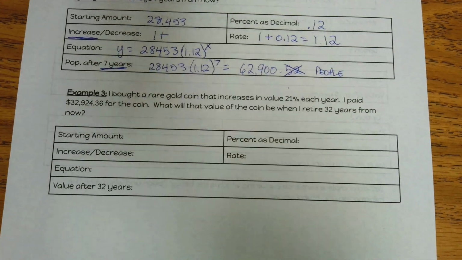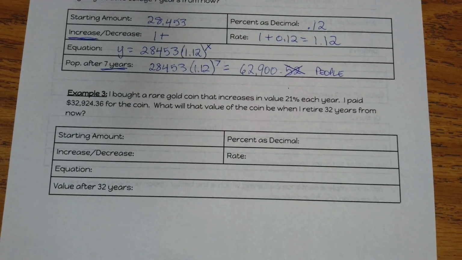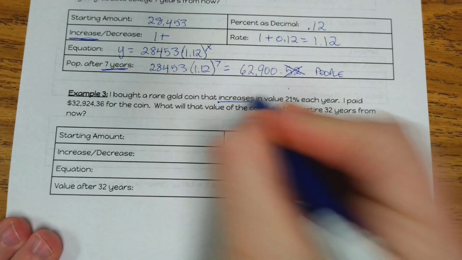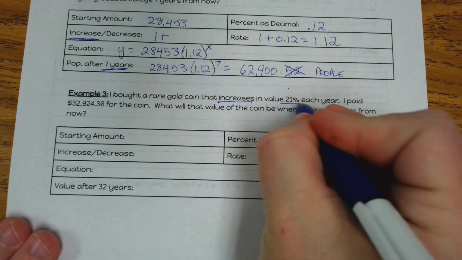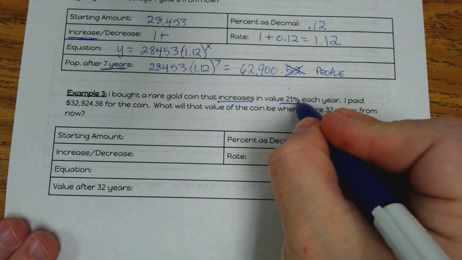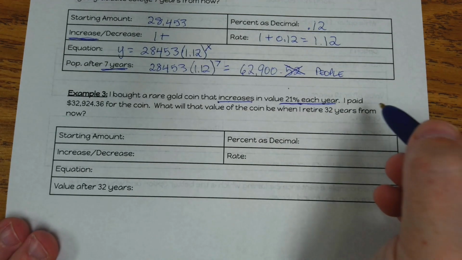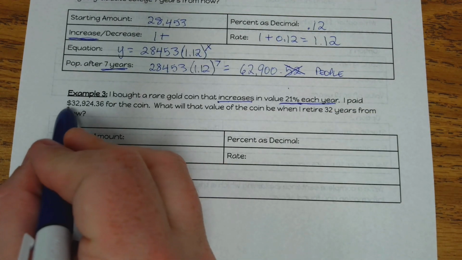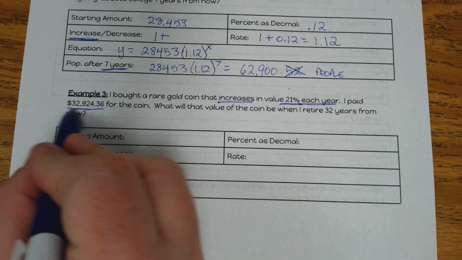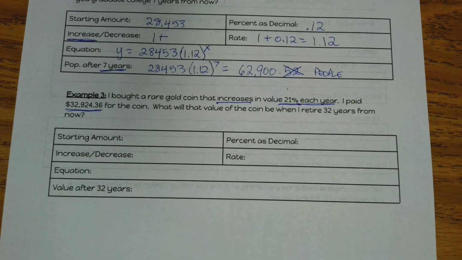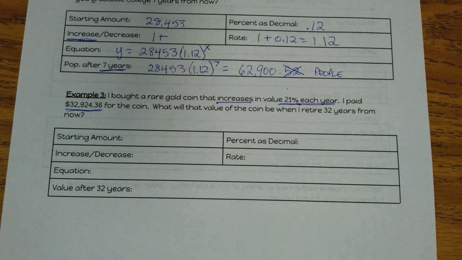Example 3. I bought a rare gold coin that increases in value 21% each year. I paid $32,924.36 for the coin. What will that value of the coin be when I retire 32 years from now?